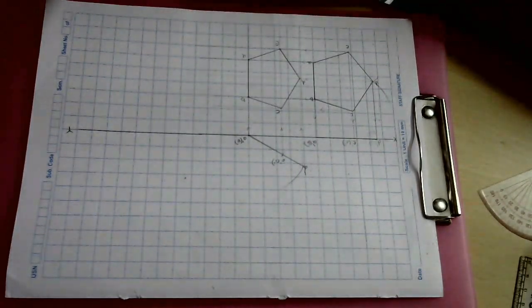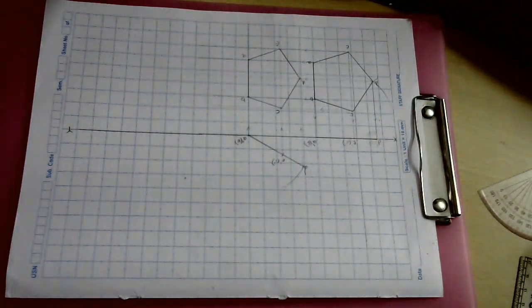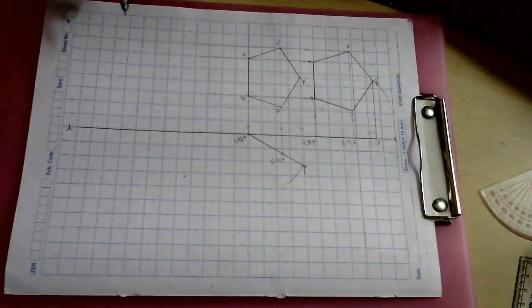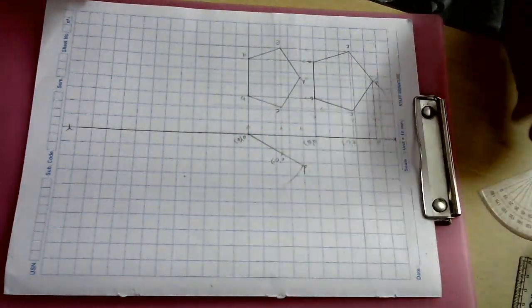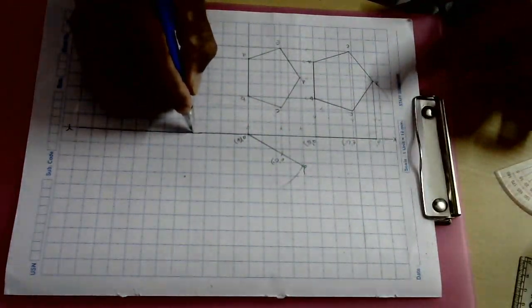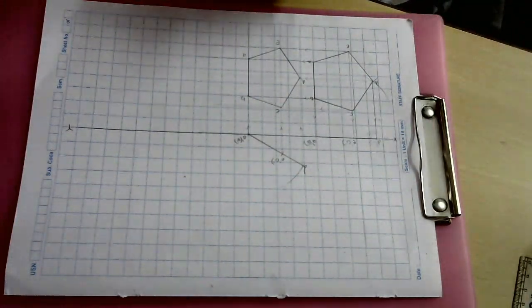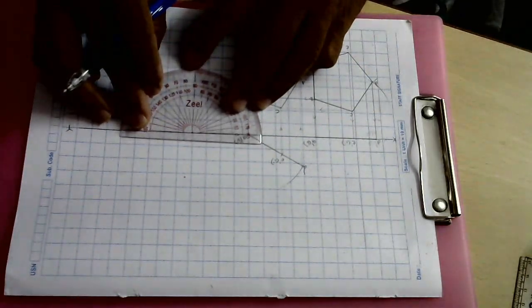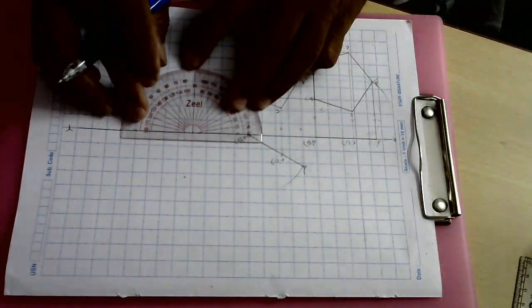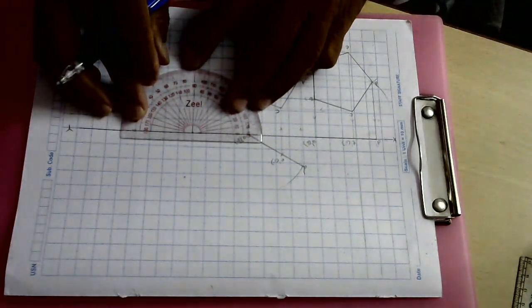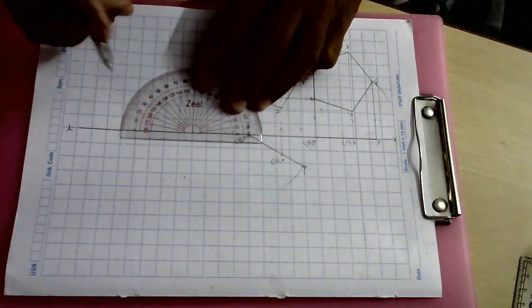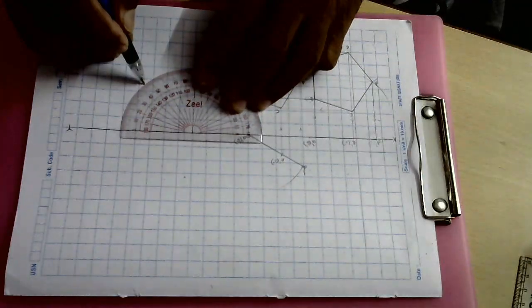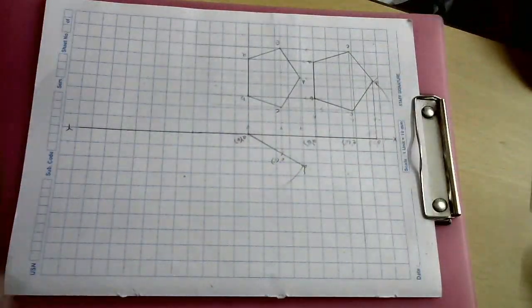So now to get the final front view, we need to rotate this edge, AB edge, to 45 degrees to the XY line. So now I'll mark one point over here. From this point I'm going to draw one 45 degree inclined line. Ten, 20, 30, 40, 45. Okay, so now I'll just draw one construction line over here.